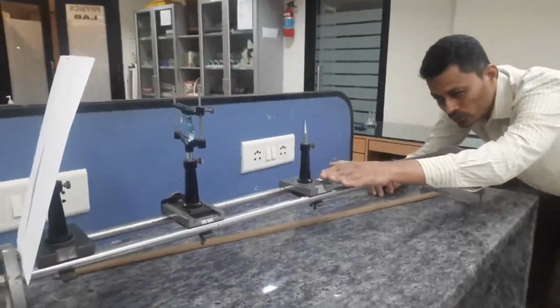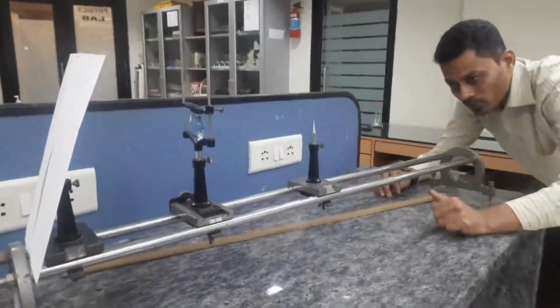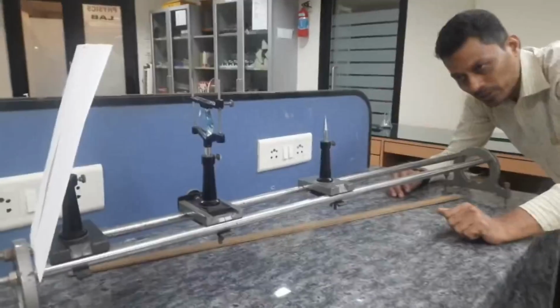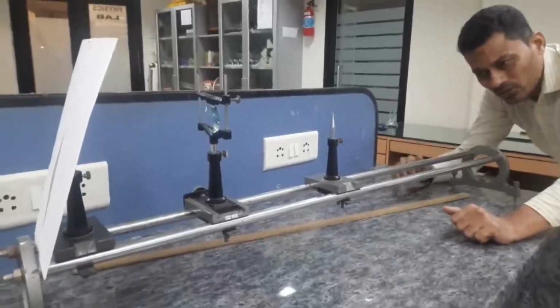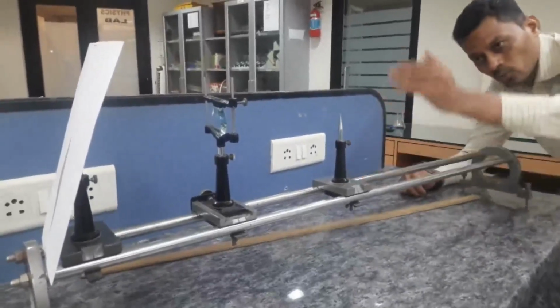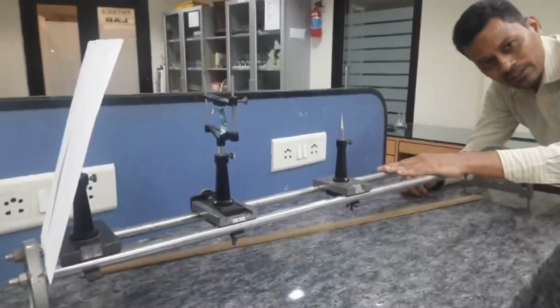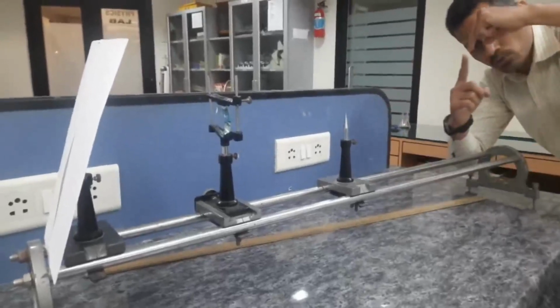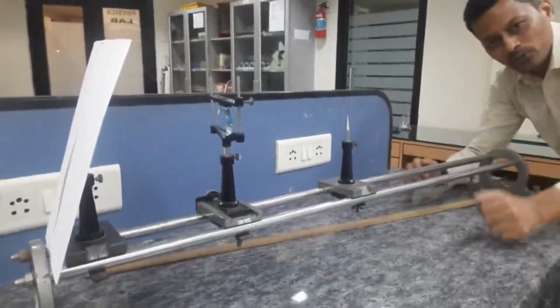When you look through the lens at the object pin, obviously this is a convex lens, so it will give us an inverted image. So I will see the inverted image on the other side. I will adjust this image pin with the image we see from there, and my object pin and image pin should both move together point to point.